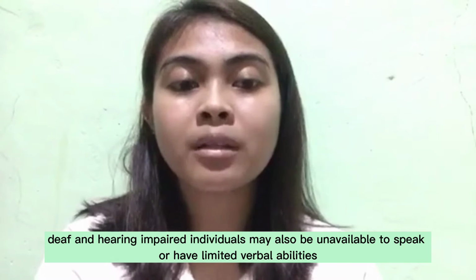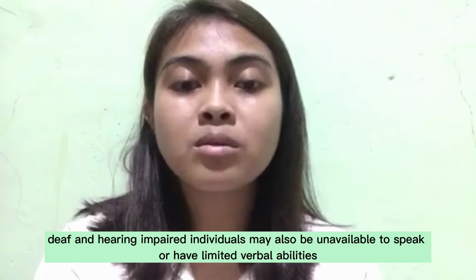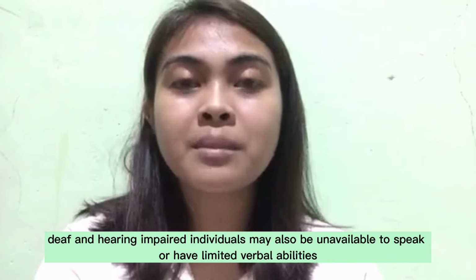People with impaired hearing, both the deaf and hard of hearing, have a complete loss or a reduction in their sensitivity to sounds. Hearing loss poses a very real communication problem because deaf and hearing impaired individuals may also be unable to speak or have limited verbal abilities and often have poor vocabularies.